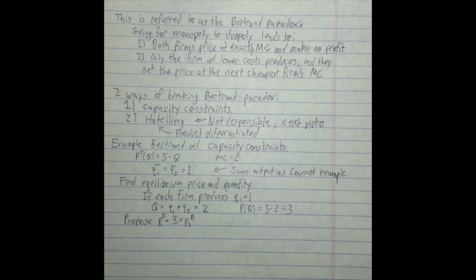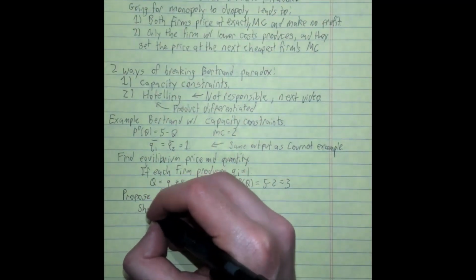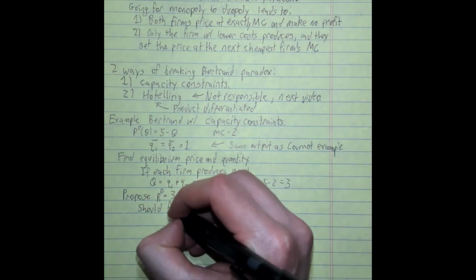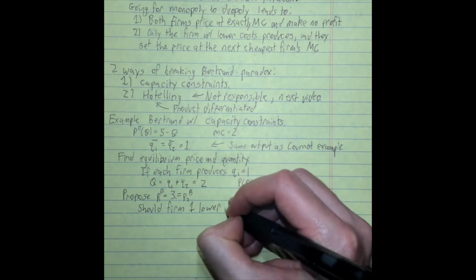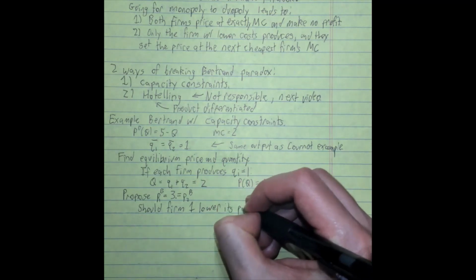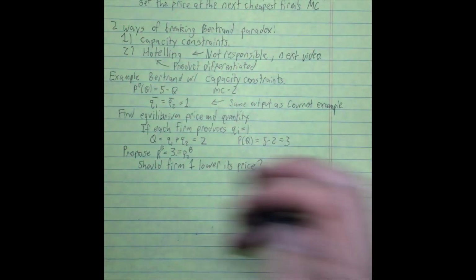So let's think first about, should firm 1 lower its price? Let's say that it charged, I don't know, $2.95.